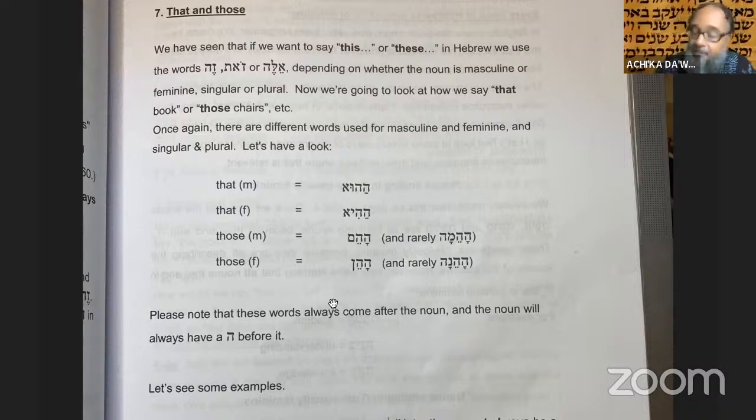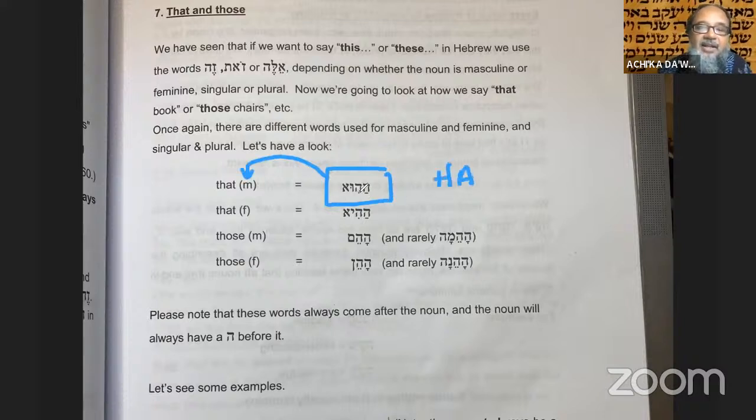So that is hahu, and that has to do with the masculine. That's how you say that. Ha, that's right there, and then hu. Hahu. Somebody tell me, how do you say the feminine for that, singular?